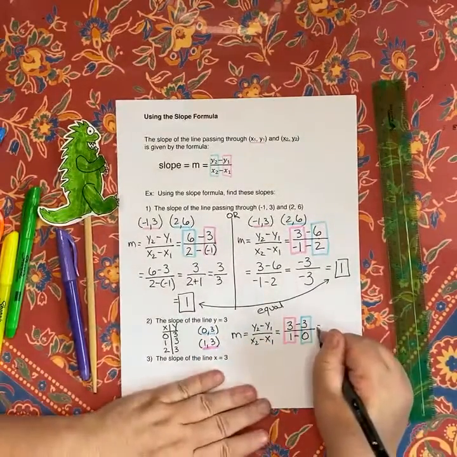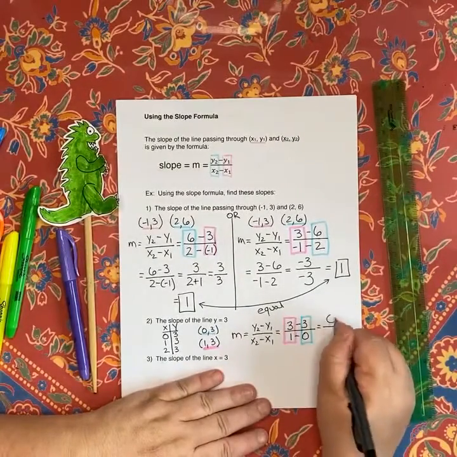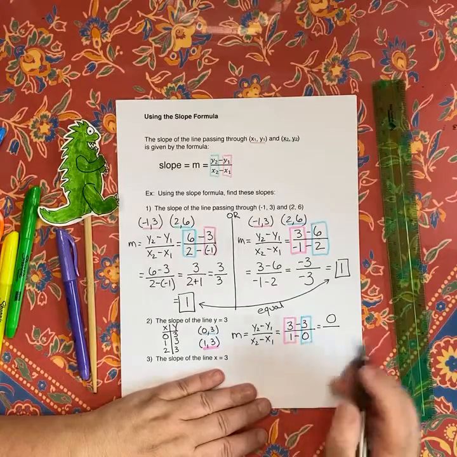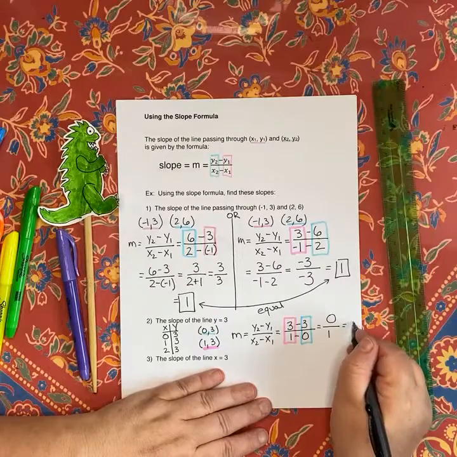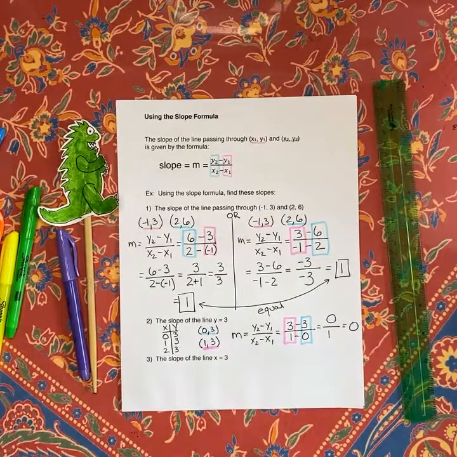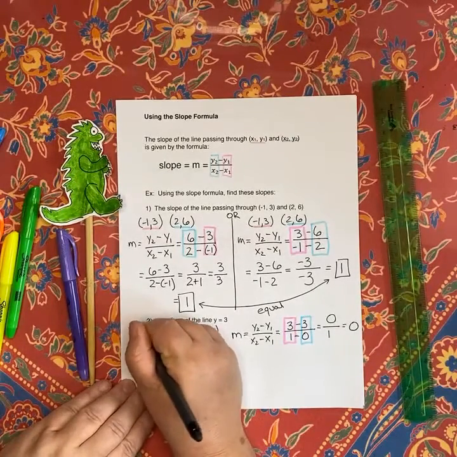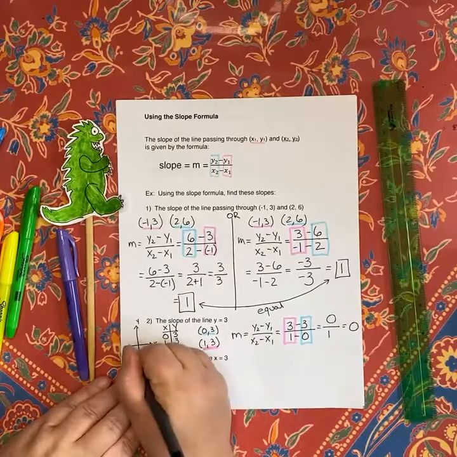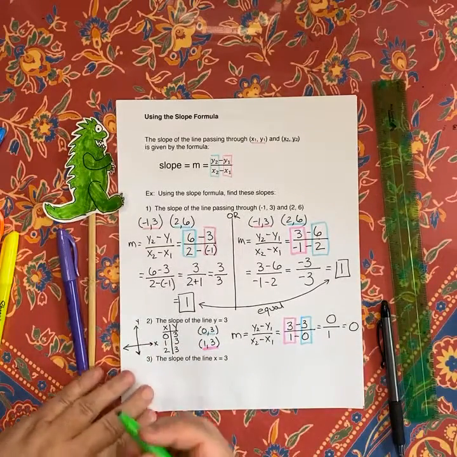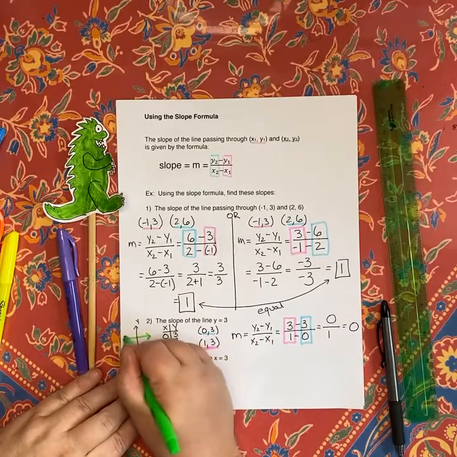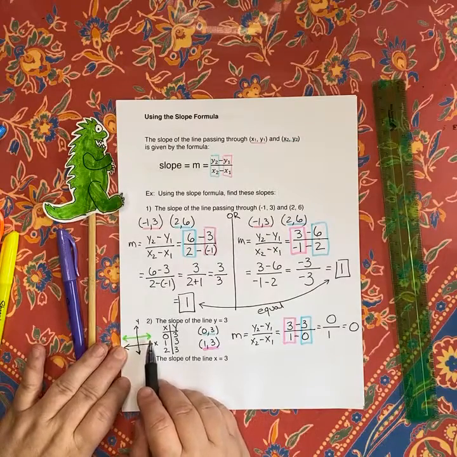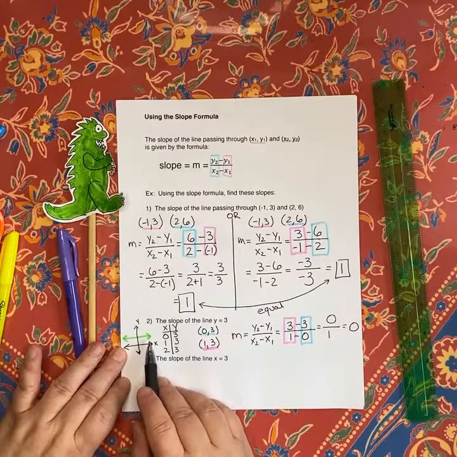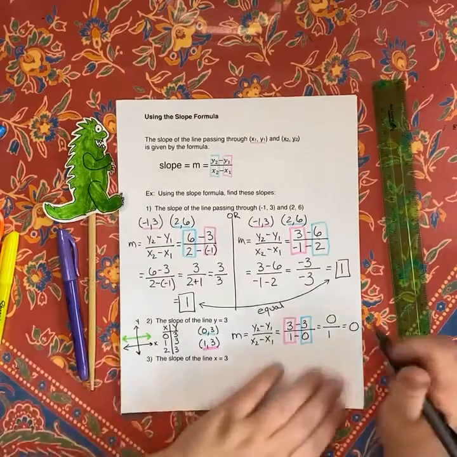So I get on top 3 minus 3 is 0. On the bottom 1 minus 0 is 1. 0 over 1. Remember back to squirrels and pizzas. That's 0. Now, do you remember what the graph of y equals 3 looks like? Let me show you a quick sketch. A quick sketch is that the graph of y equals 3 is this one. So what's the slope of this little line there? You got it. It's completely flat. It's a horizontal line. So the slope is 0.